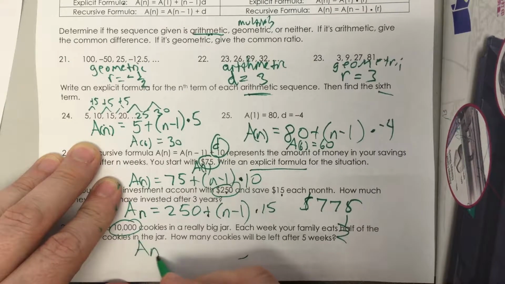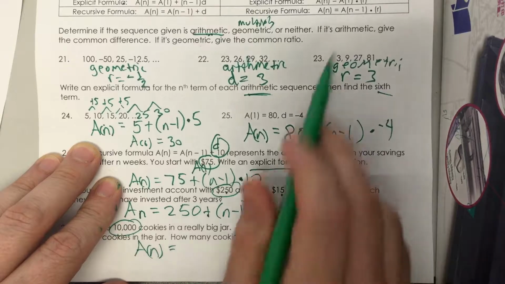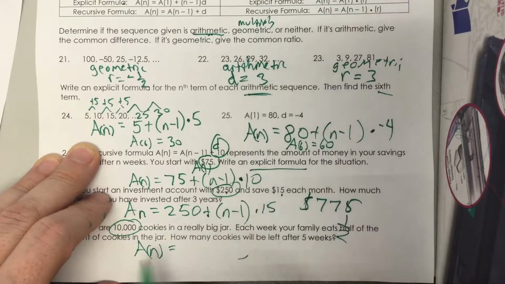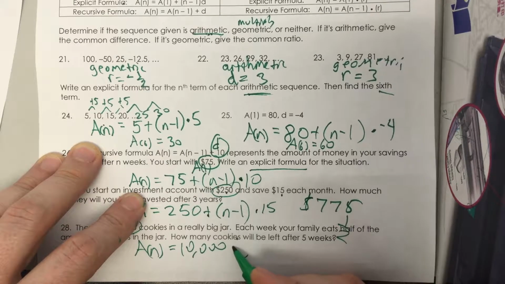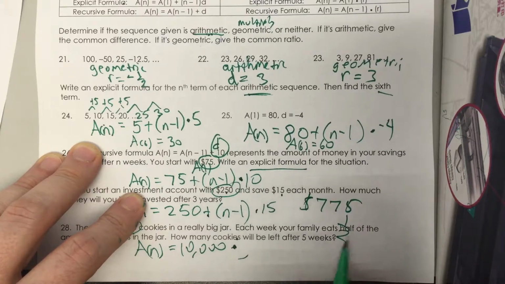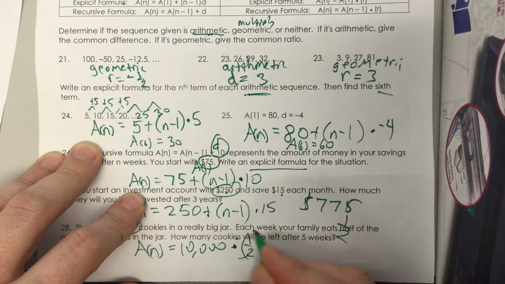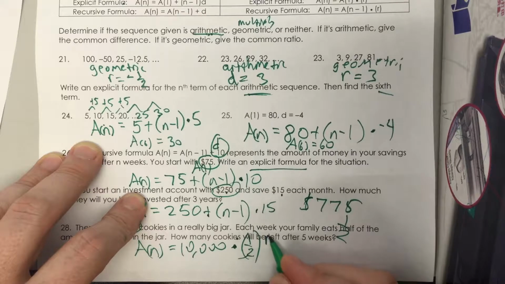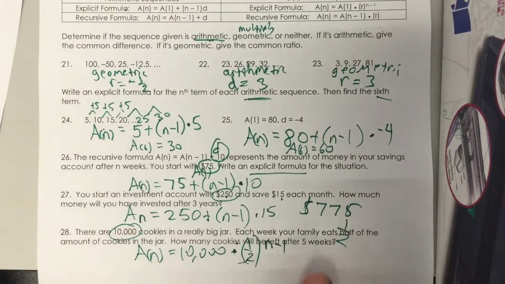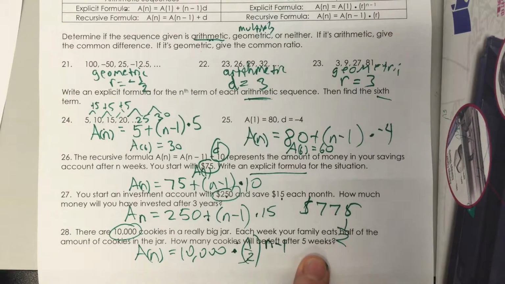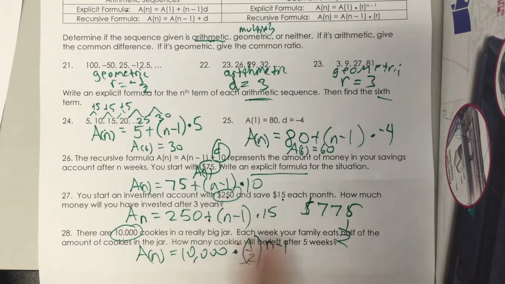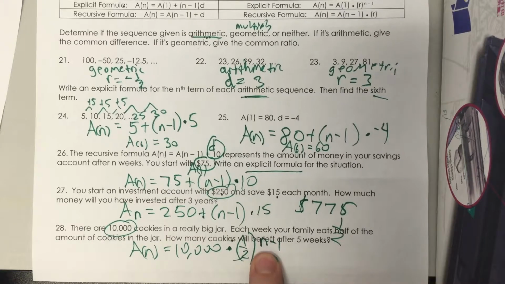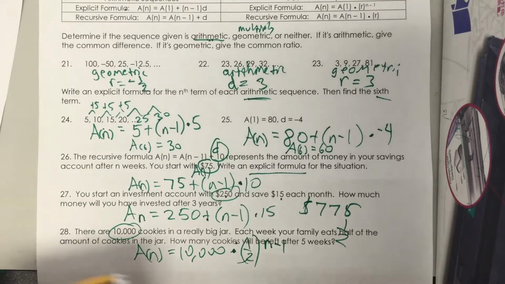So A of n is equal to the first starting amount, 10,000, times R, which is my 1/2 value in parentheses, raised to the n minus 1. Now they want to know after 5 weeks. Each week they eat half, so I'm not going from weeks to days. It's just going to be 5 minus 1 right here. So I'm going to type this in my calculator.